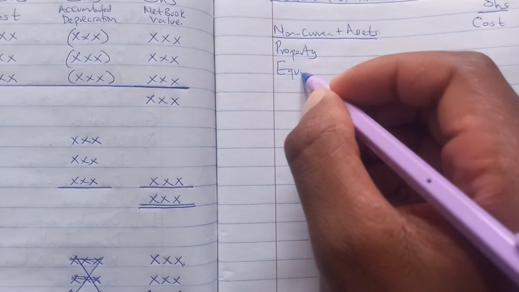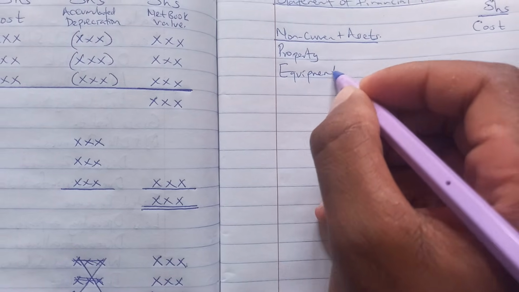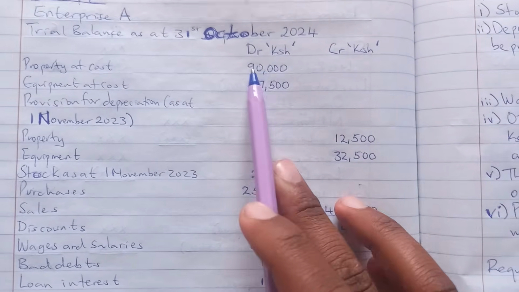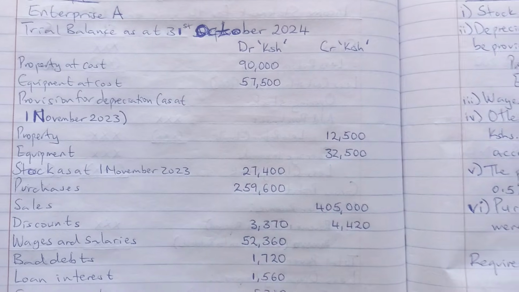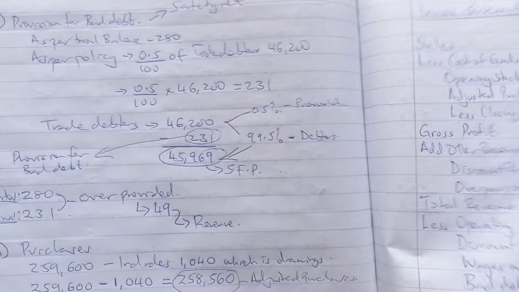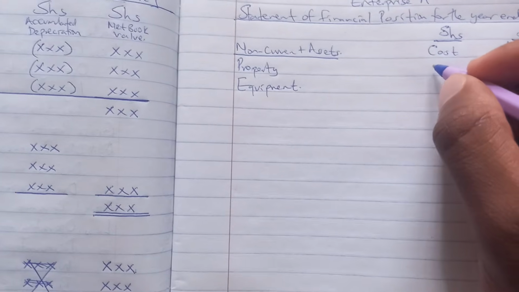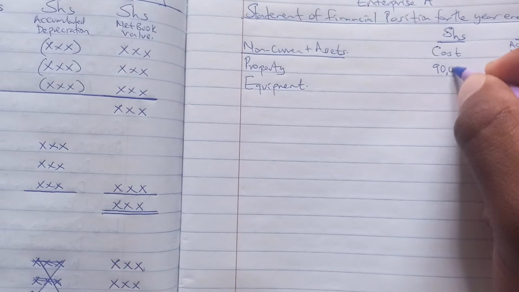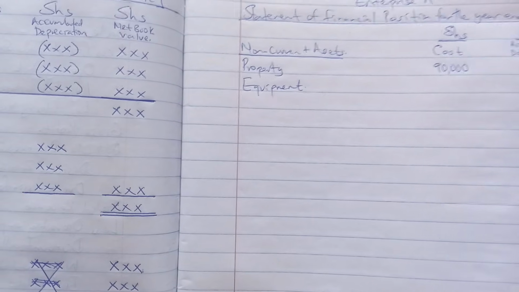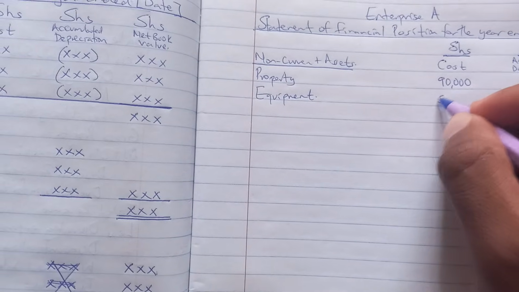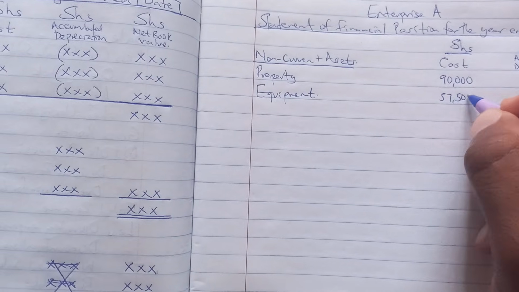Property, equipment. So at cost they are $90,000 and $57,500.